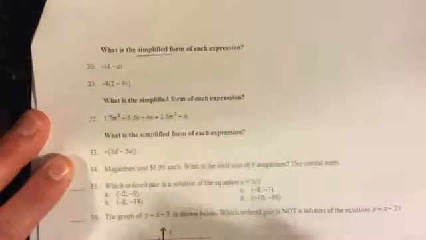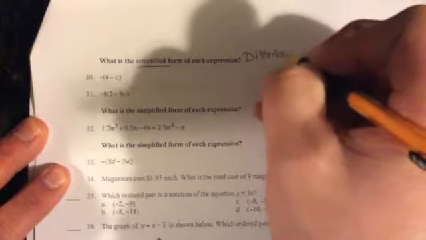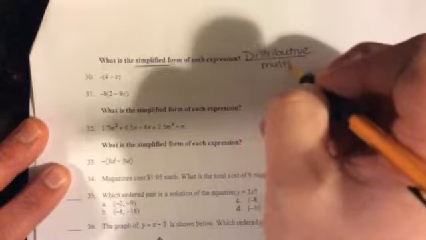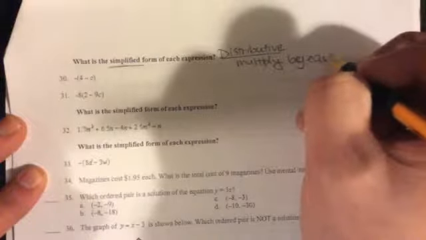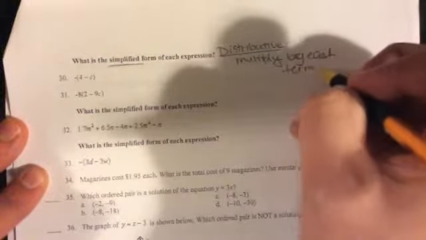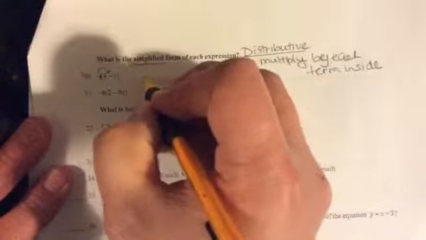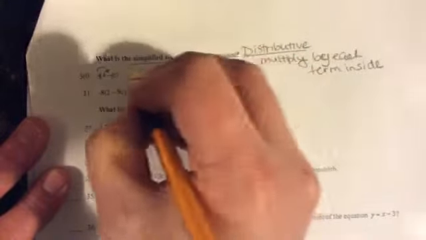Next question, they want us to write the simplified form of the expression. However, on these ones, we're dealing with the distributive property. That means you have to multiply by each term inside the parentheses. So this negative is actually a -1. If I do -1 times 4, that's -4, and then -1 times -1, because that's a -1 also, gives me +1, but I also have to remember my c.